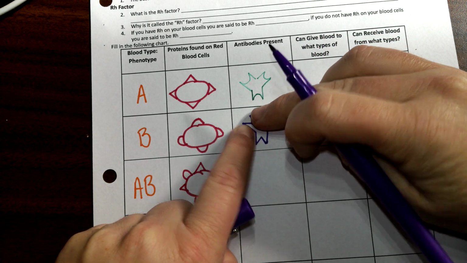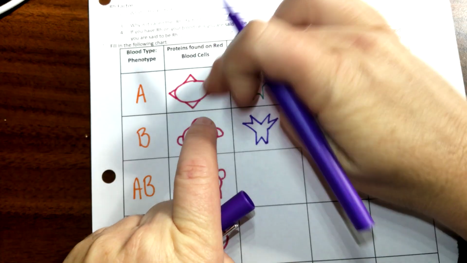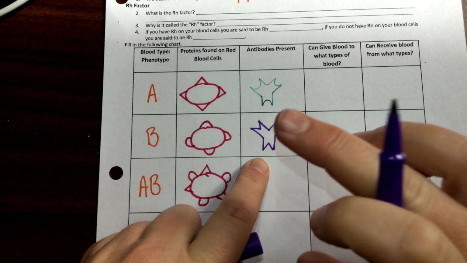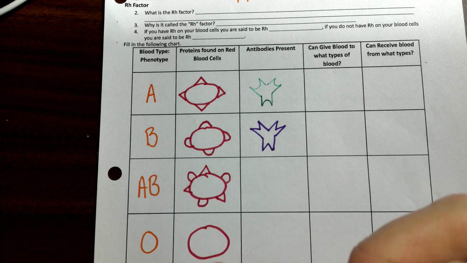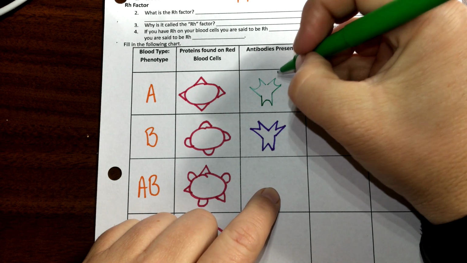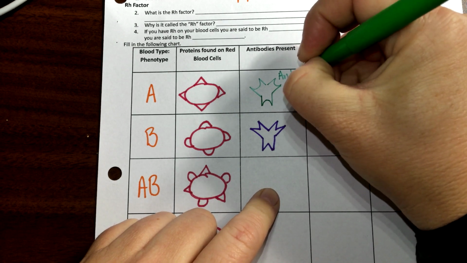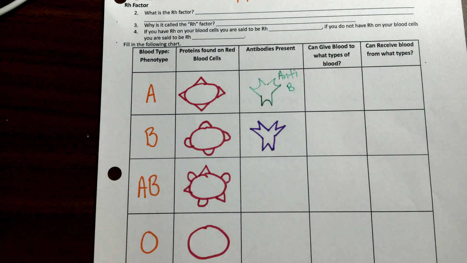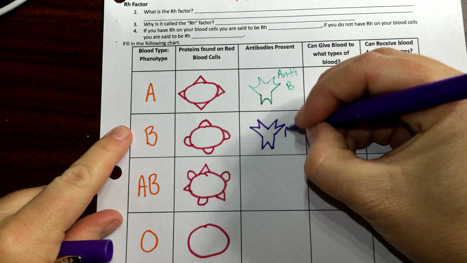So this triangle piece fits onto this triangle, and it would take 3 of these cells. You could fit 1 here, 1 here, 1 here, and it's going to form a clot. You might know that if you have a blood clot, that is a very bad situation. It can lead to a heart attack or a stroke. I'm going to write the word anti-B right here. And I'm going to add the word anti-A right here.